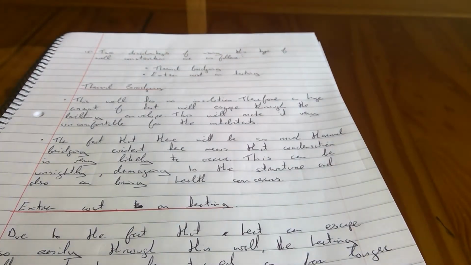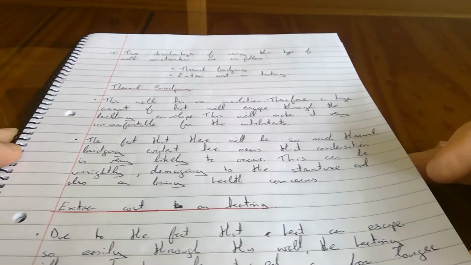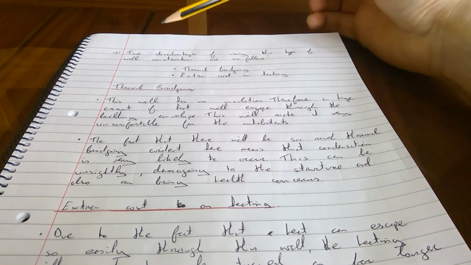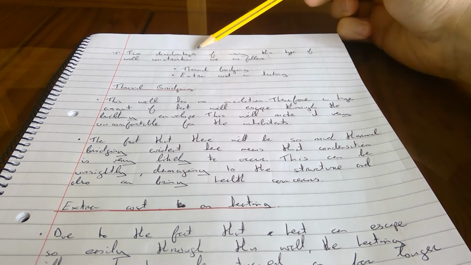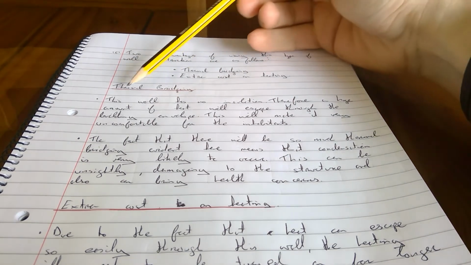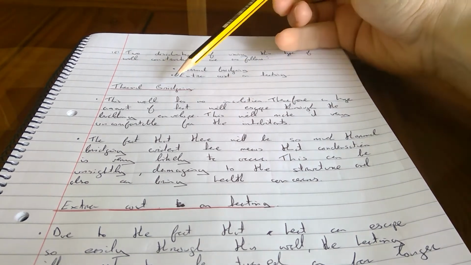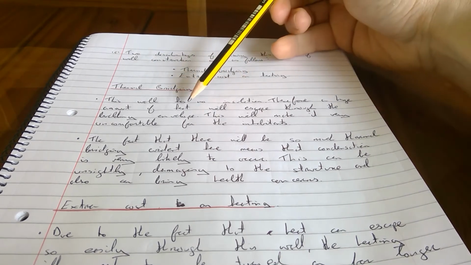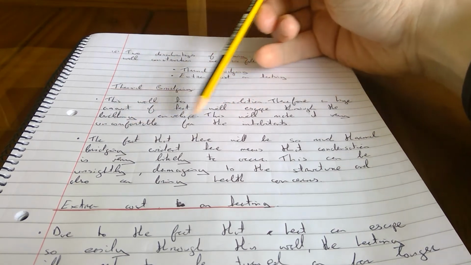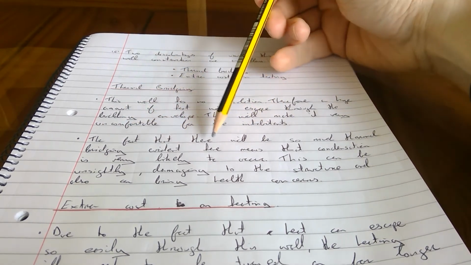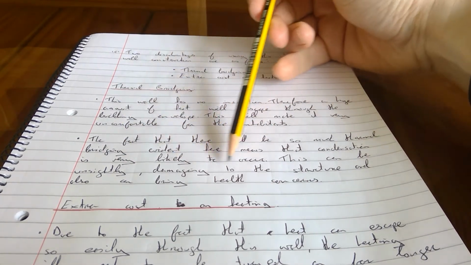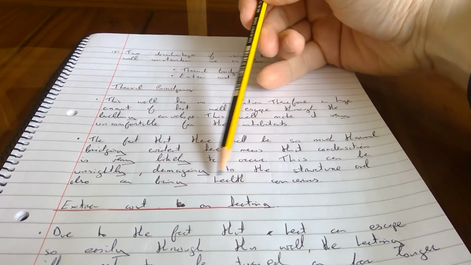Sample answer I've done up here, I'm going to read through with you. It's just a page and a half of bullet point notes, and maybe it'll help you understand what's been asked. So I've written two disadvantages of using this type of wall construction are as follows: thermal bridging and extra cost on heating. Thermal bridging: this wall has no insulation, therefore a huge amount of heat will escape through the building envelope. This will make it very uncomfortable for the inhabitants. The fact that there will be so much thermal bridging evident here means that condensation is very likely to occur. This can be unsightly, damaging to the structure, and also bring health concerns.